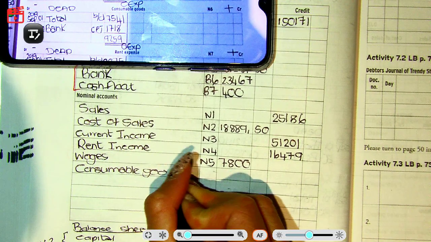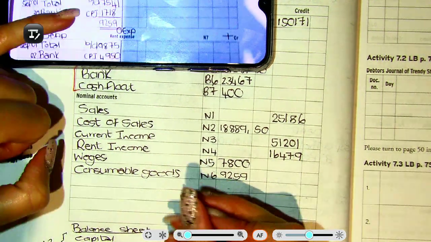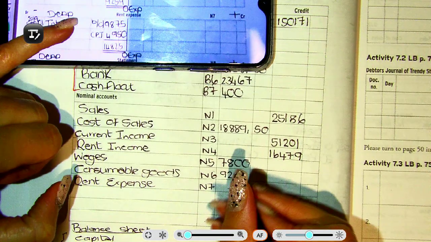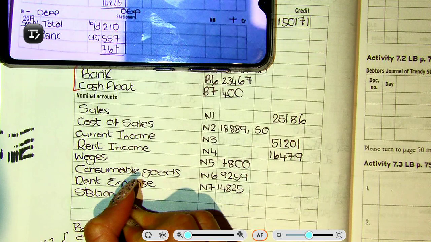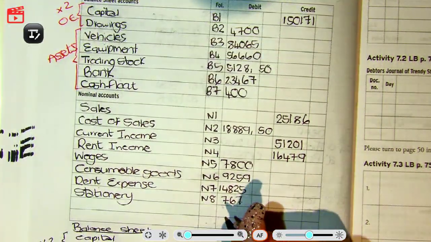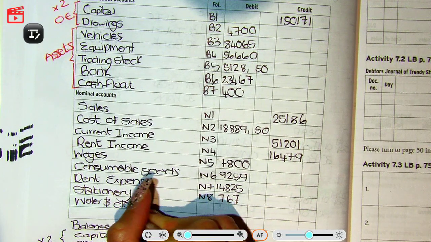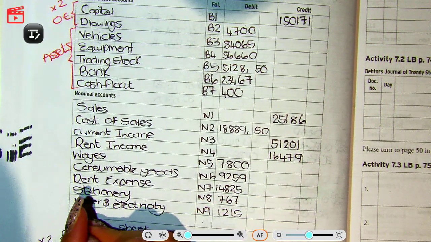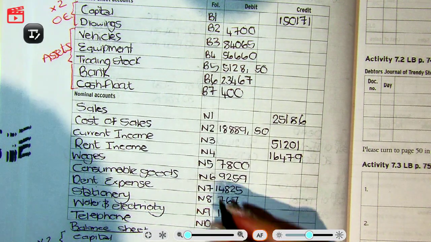Okay, next we have consumable goods. That will be N6, and it is an owner's equity expense, so it also goes into your debit column. Next we have rent expense, also owner's equity expense, so still part of the debit column, 14,825. Then we have stationery, and that is N8, 767. Then up at the top of your page there we have water and electricity, 912.15, still an owner's equity expense, so it goes into your debit column because it forms part of debt. Telephone is N10. Okay, and they gave us some lines short here. That's not a problem. We'll just draw them.